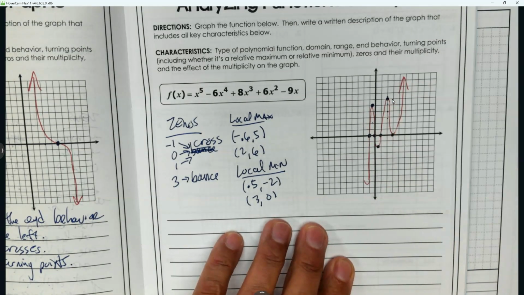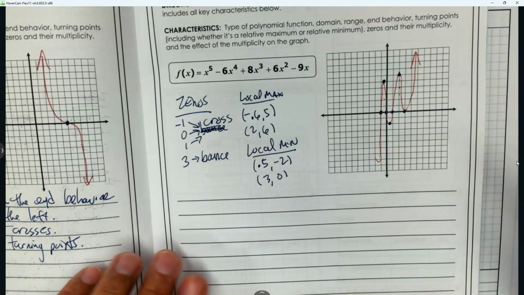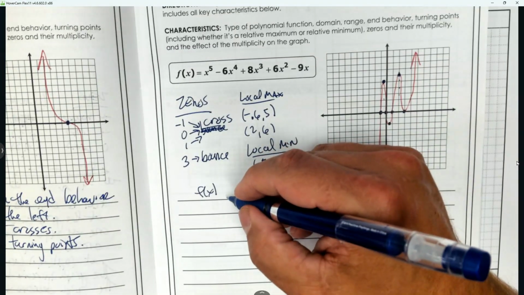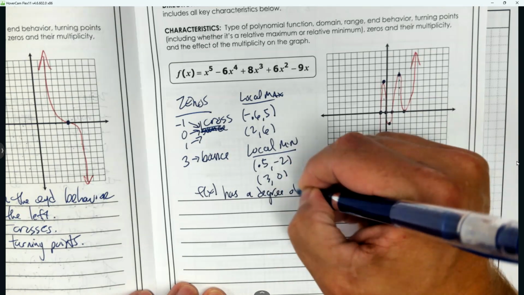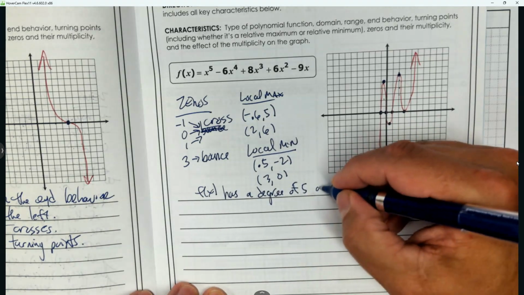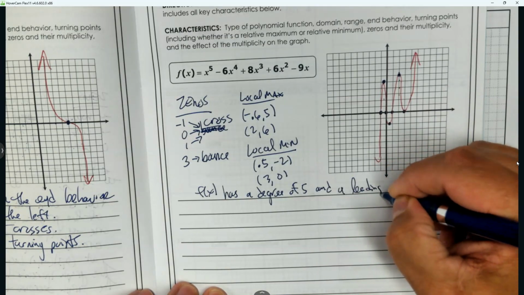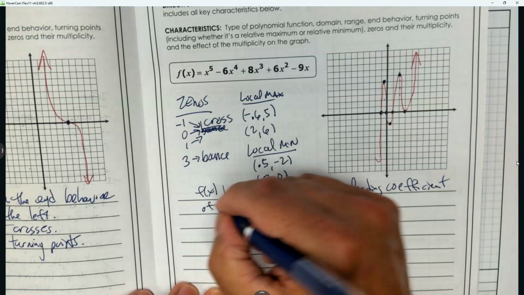Connect them and make my graph. And then I'll write my little statement to understand. So I know f of x has a degree of 5 and a leading coefficient of 1.